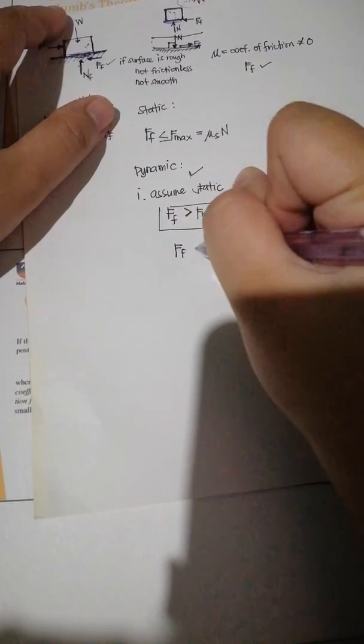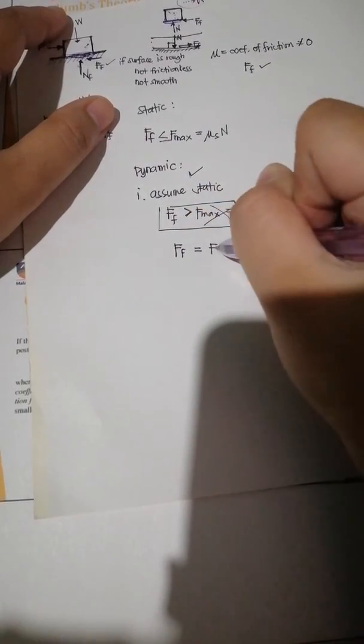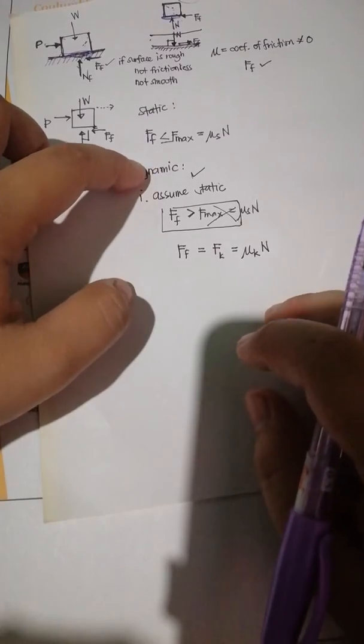Rather, this means that it is in the dynamic case, and if it is in the dynamic case, the actual friction force is now equal to the kinetic friction force, which is equal to the coefficient of kinetic friction times the normal force. It now becomes constant when it is on the dynamic case.